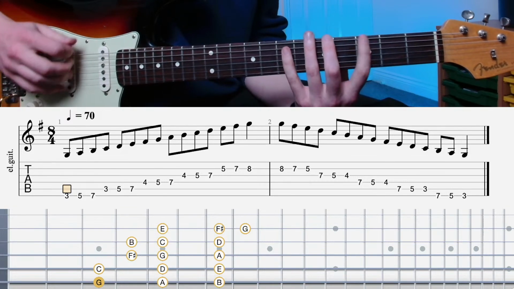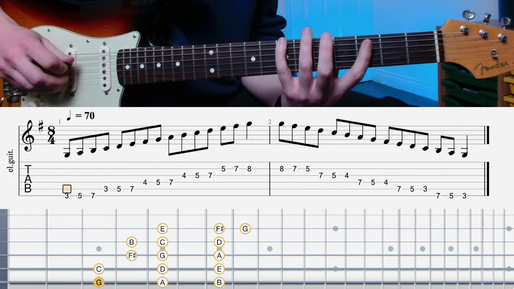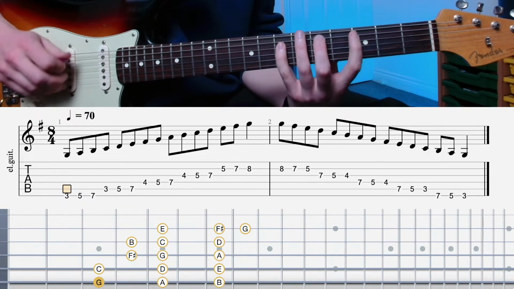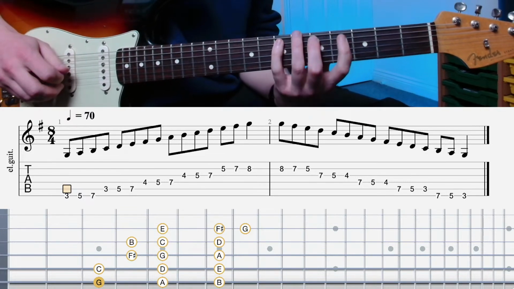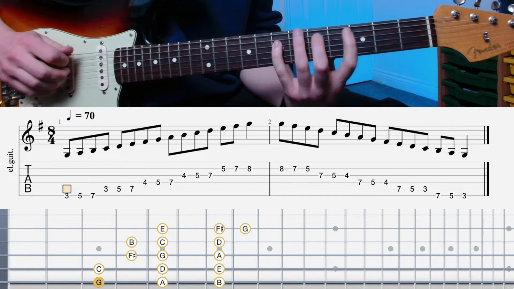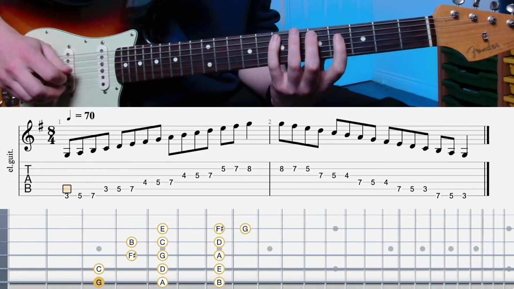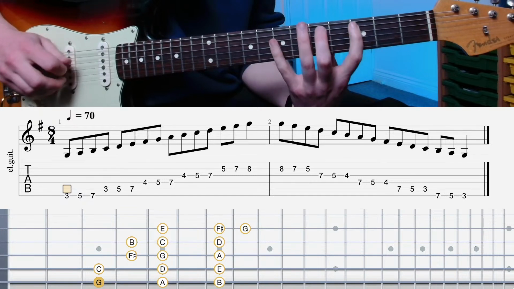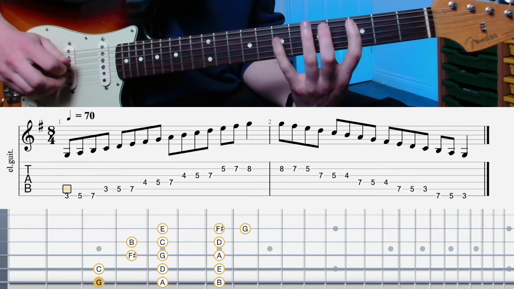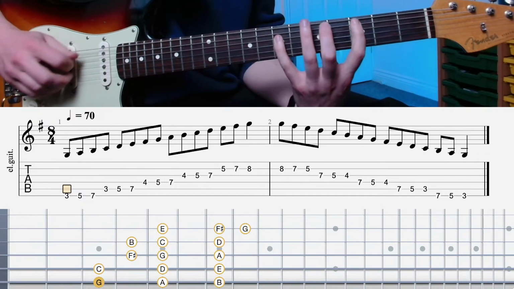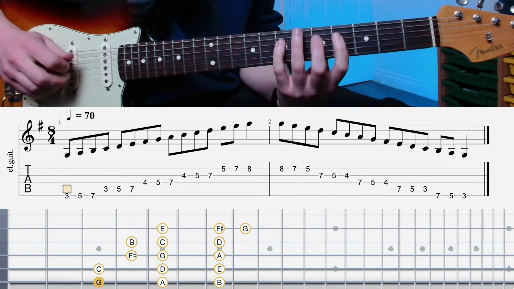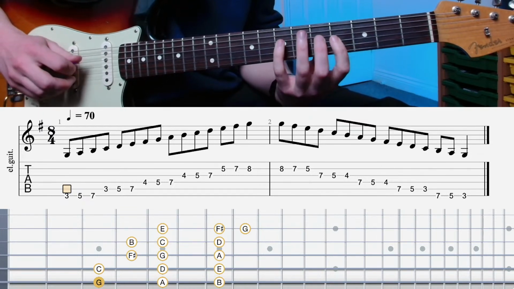Once you're happy with going on the E and then the A string, why don't you move up? So now we have the A and then the D string. Sorry, wrong note, here we go. So I'm playing the notes on the A string and then the D string. Now how about the notes on the D and then the G?